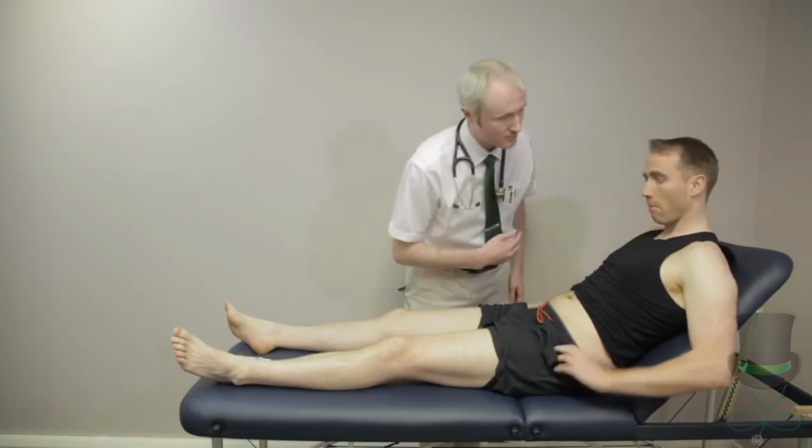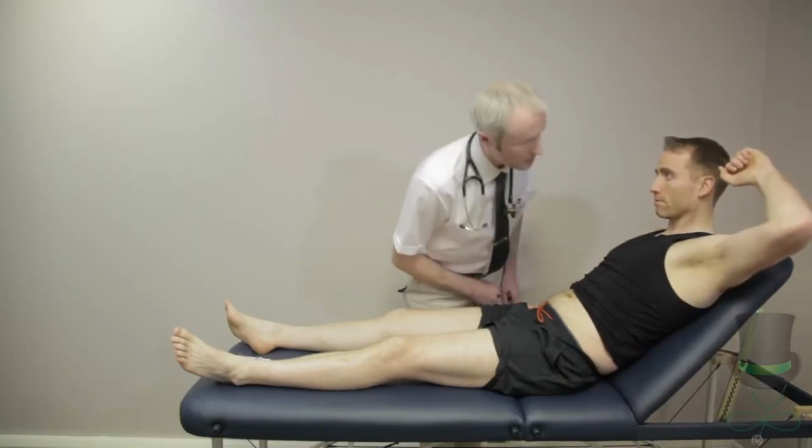In practical terms, this is too lengthy a process to be done in an OSCE unless it were the sole function of the OSCE. I'm going to check your vision a little bit now. How's your vision been? Good. Okay, could you cover up one eye, please?